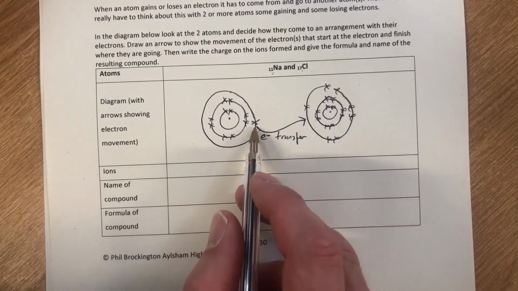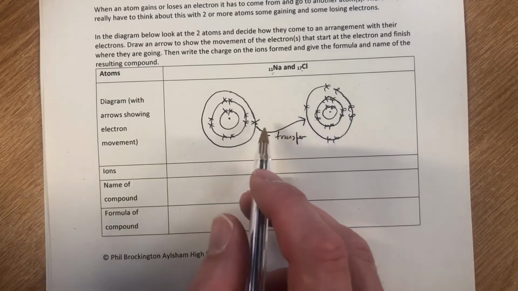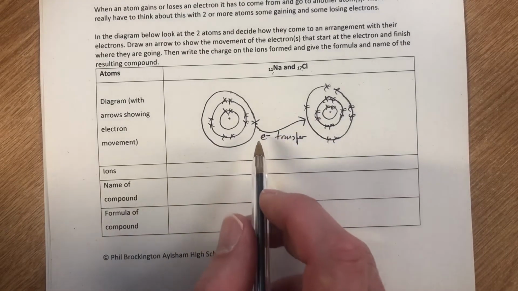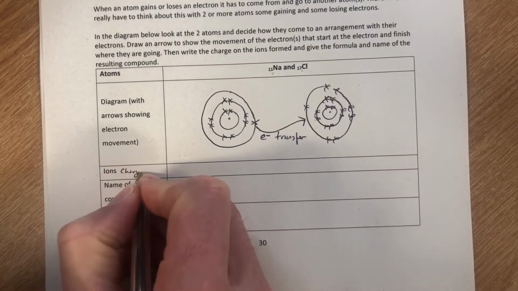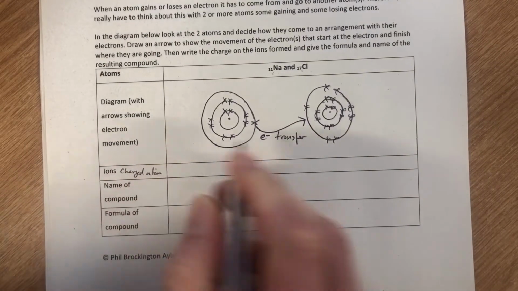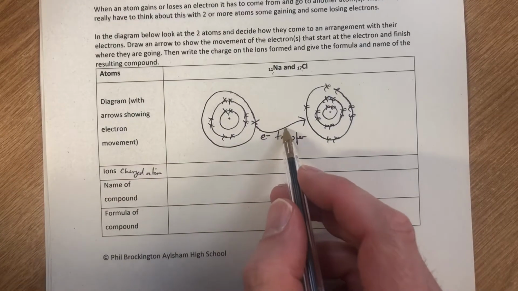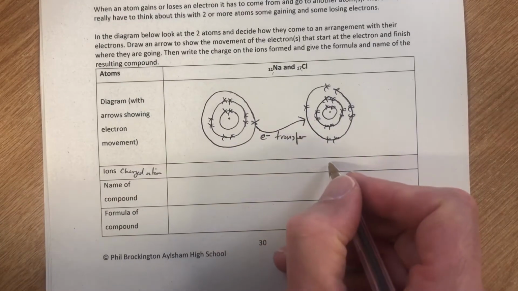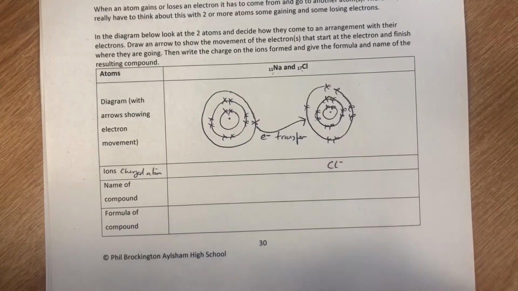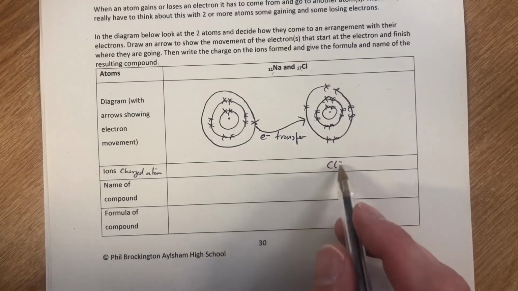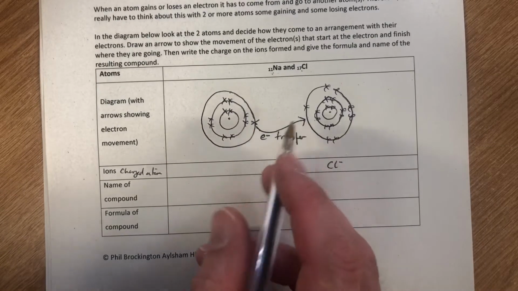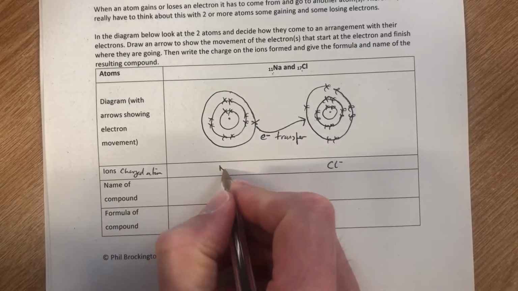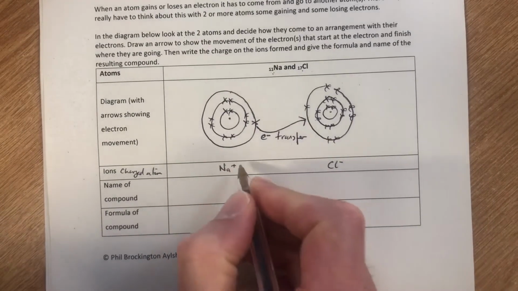Now when atoms gain or lose electrons, they cease to be atoms, they become ions, and the definition of an ion is a charged atom. Well, you can see the negative charge is going over to the chlorine. So that's going to be Cl minus. This is now the chloride ion. Now sodium has lost that electron, so that's going to become positively charged, Na positive.